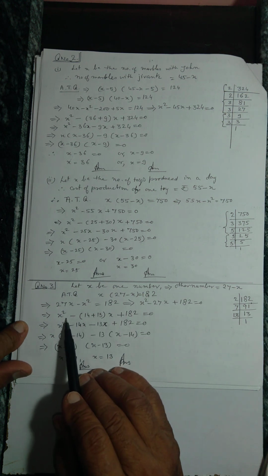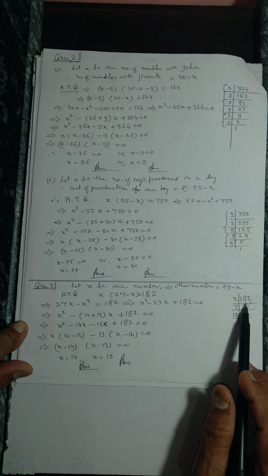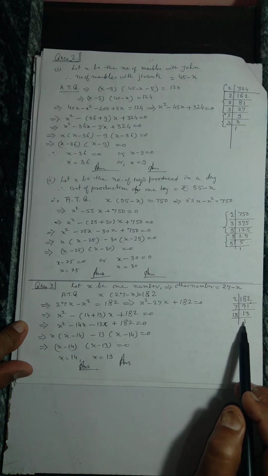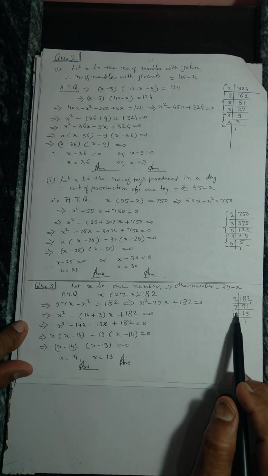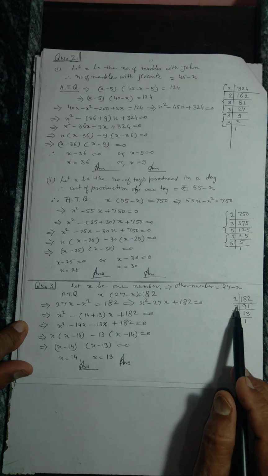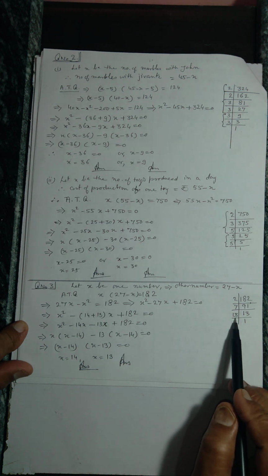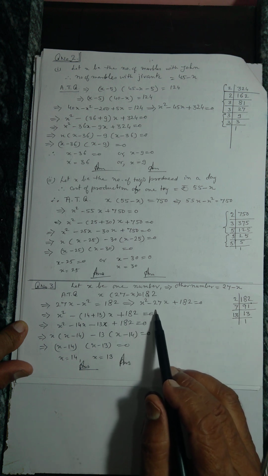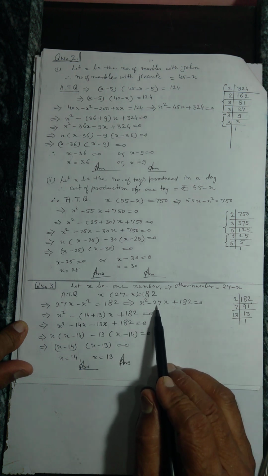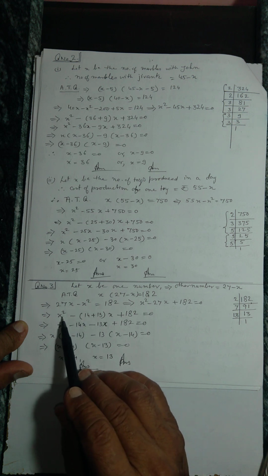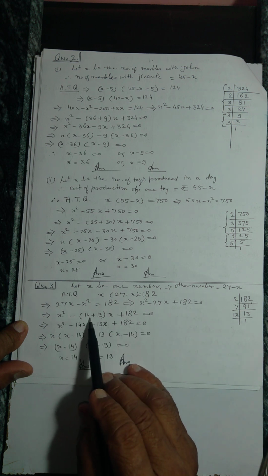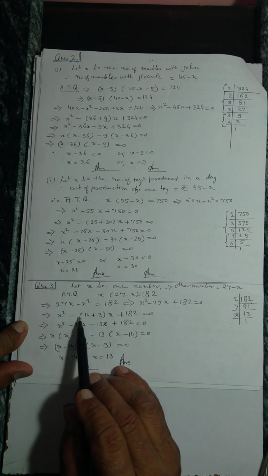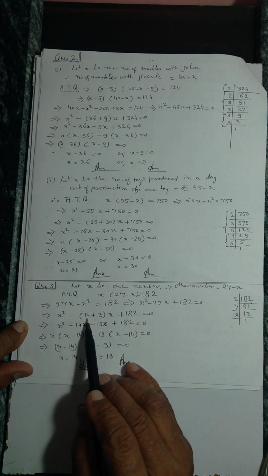So x square, you see, I have factorized it. Again 182. You see, 7 into 2 is 14 and 14 into 13 is equal to 182. So we have to get 14 plus 13, that is 27. So in place of 27 I have written the bracket x square minus inside the bracket 14 plus 13.